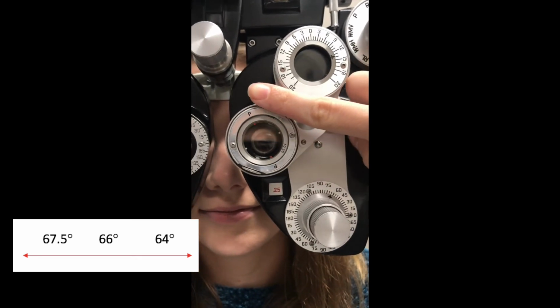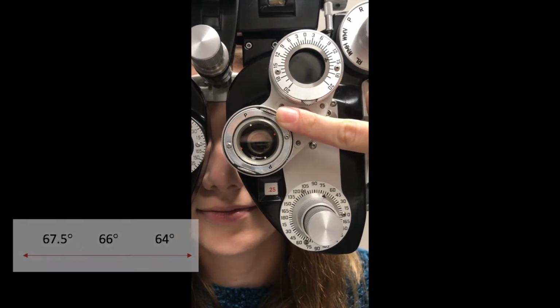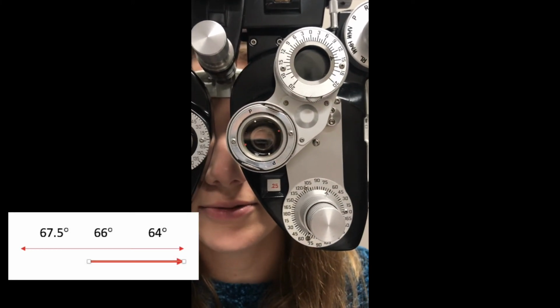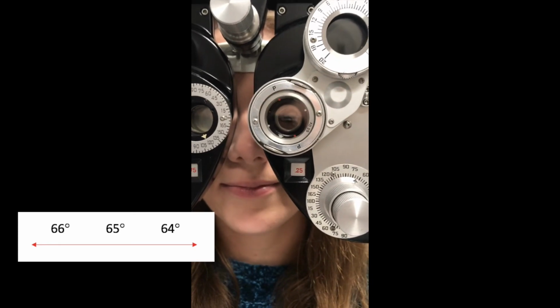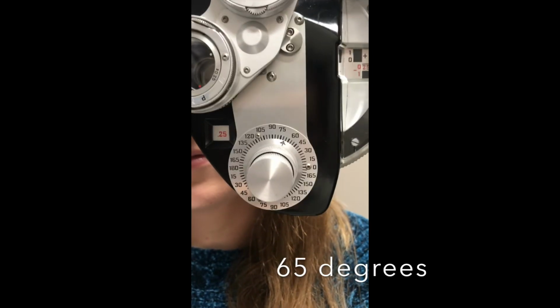All right, option 1 or option 2? Option 2. Option 1 or option 2? They're about the same. Okay, it looks like we have refined our axis.